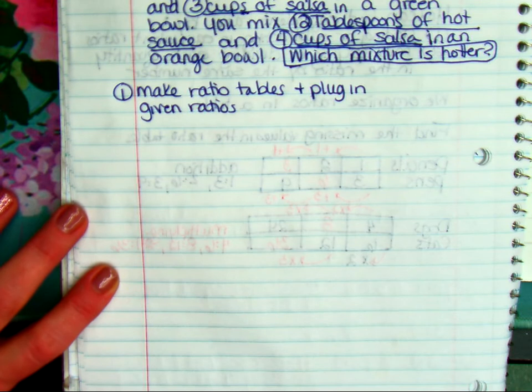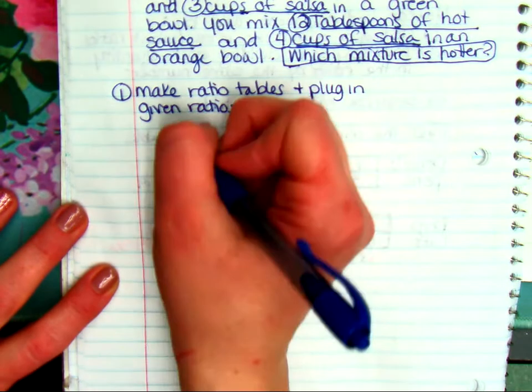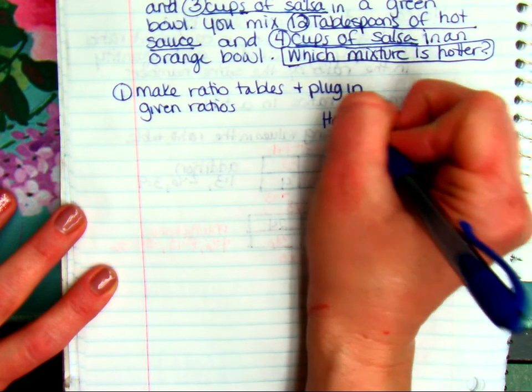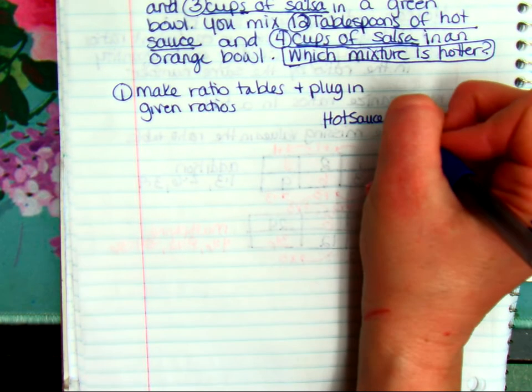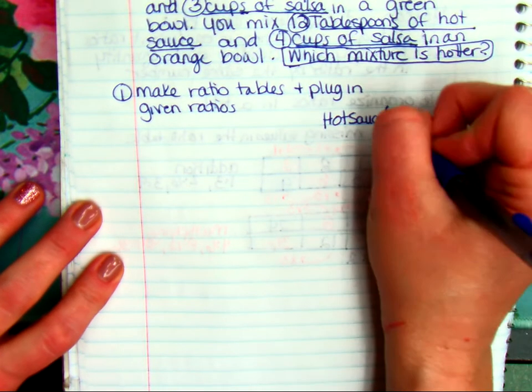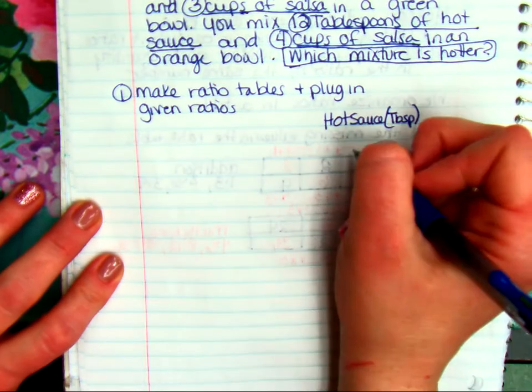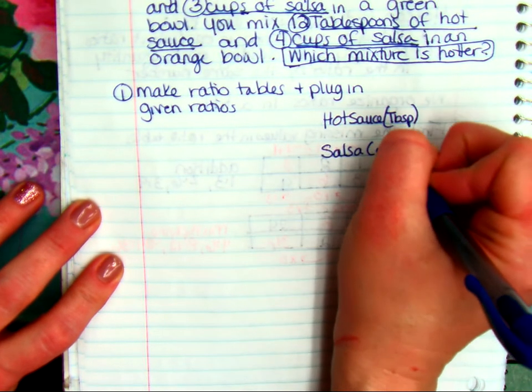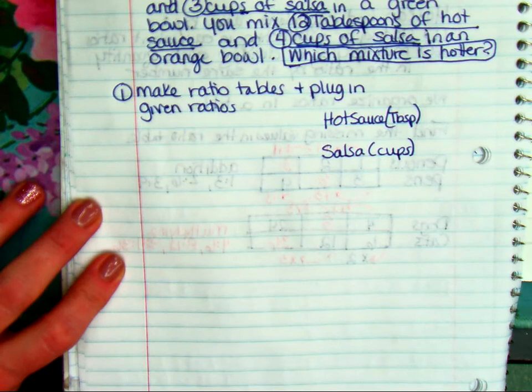So, for example, on this one, I'm going to have hot sauce, and this is going to be in tablespoons. I'm going to simplify or abbreviate that. And then I'm going to have salsa, and that is in cups. Okay?